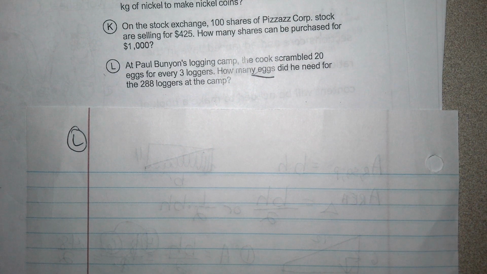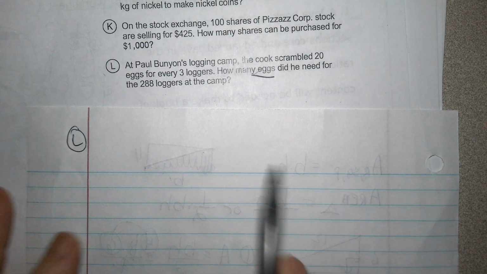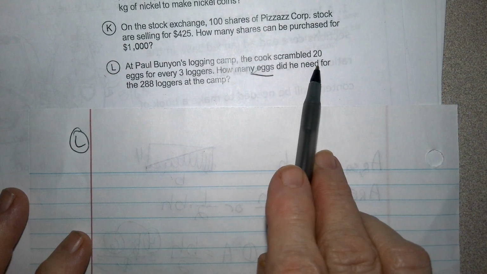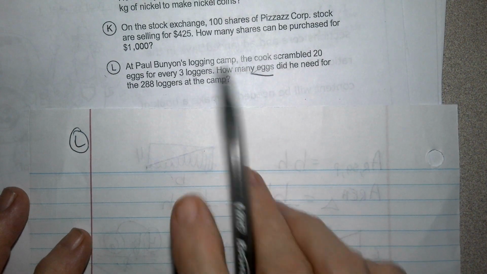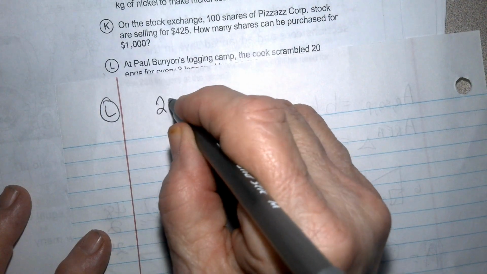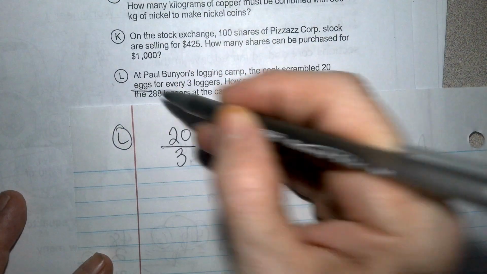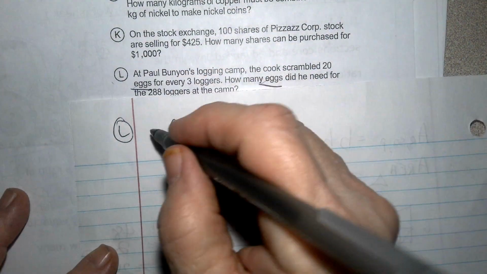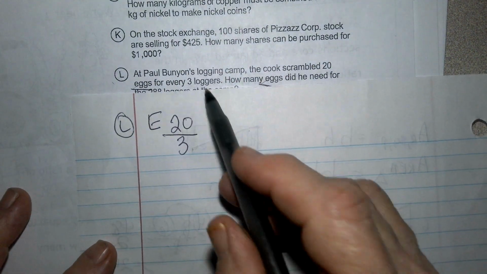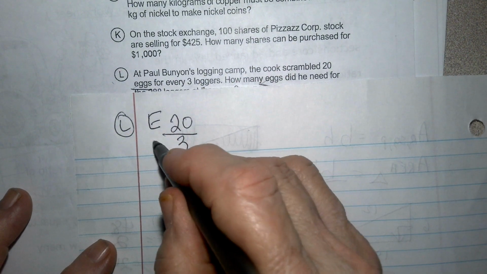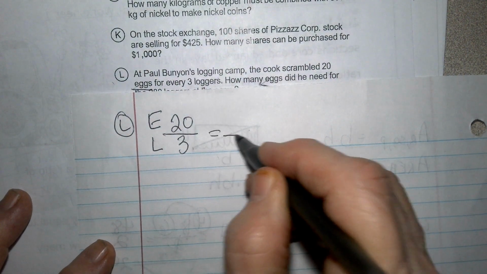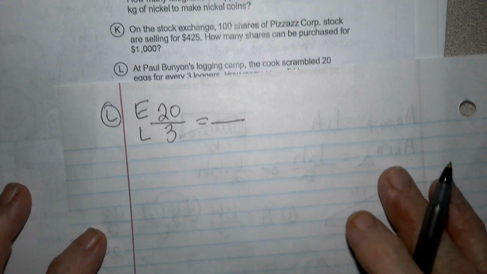Does anybody see 2 numbers that go together? Trinity, what? 20 and 3. The 20 and the 3. They scrambled 20 eggs for every 3 loggers. So you not only have to put the numbers down, you have to say what they are. Okay. So the 20 goes with the what? The number of eggs. Put an E. For every 3 loggers. You must label or you're going to get all messed up.